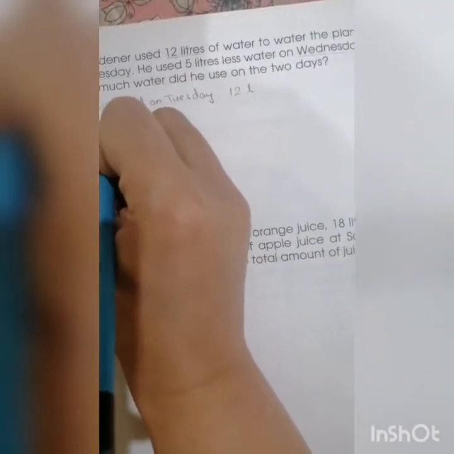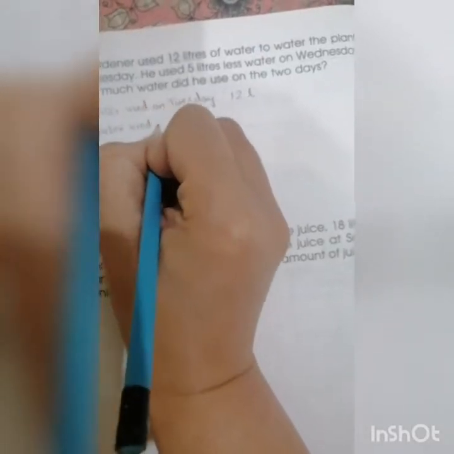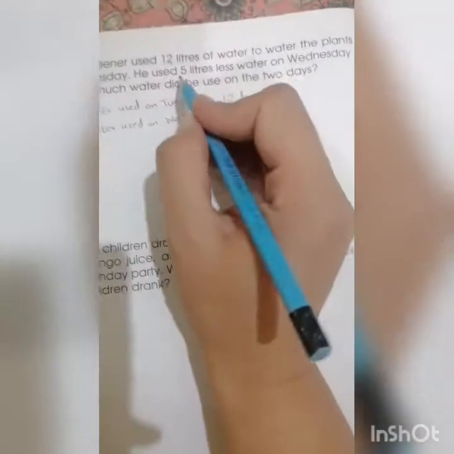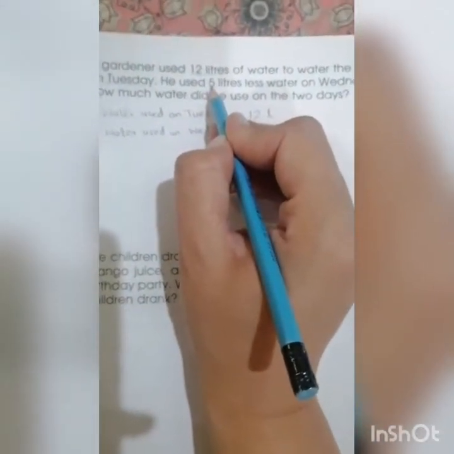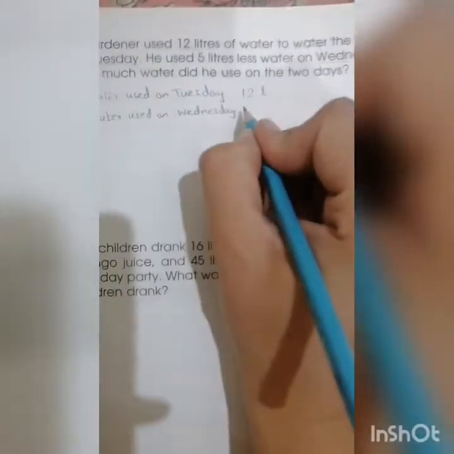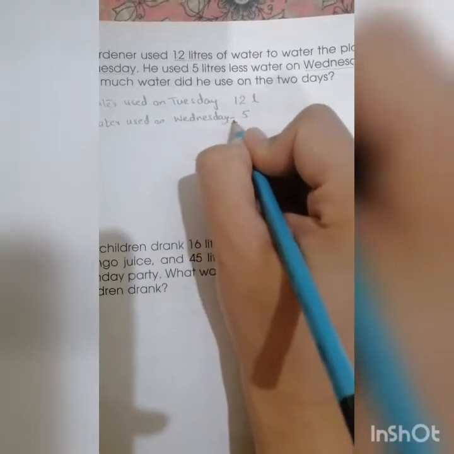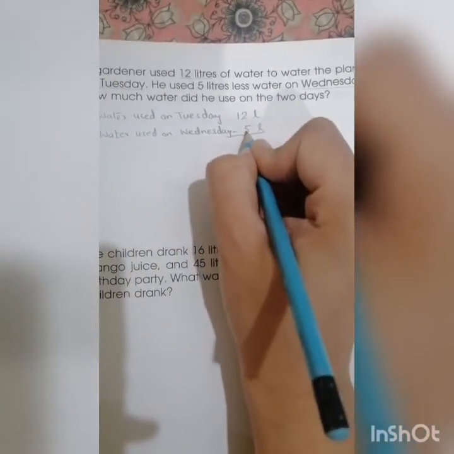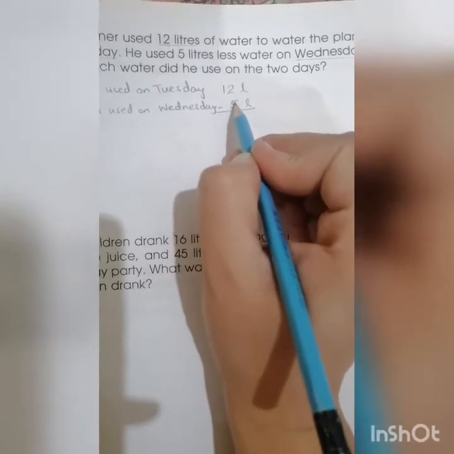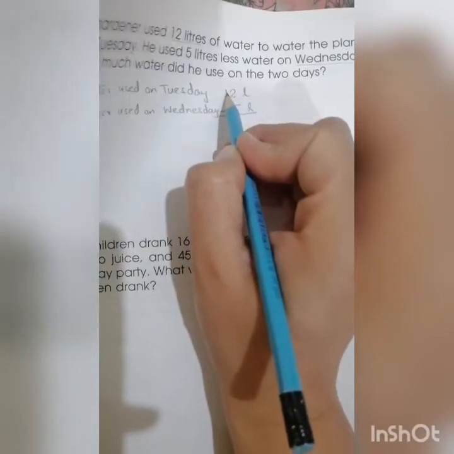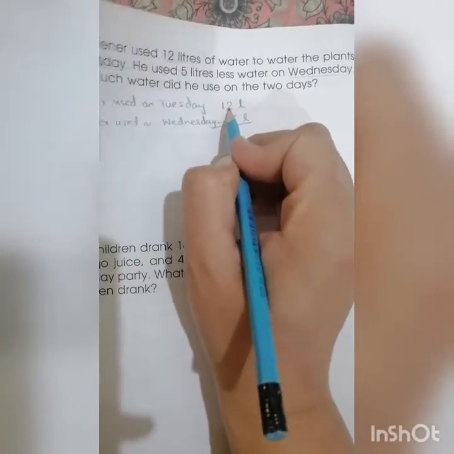Now, water used on Wednesday. We don't know how much water did he use, but what we know is that it was 5 liter less, right, guys? So we'll minus or take away 5 from this 12. So 12 minus 5. We cannot take away 5 from the 2. So we have to borrow from our neighbor. So it will become 12. So take 12 in your mind, take away 5 and start counting afterwards.